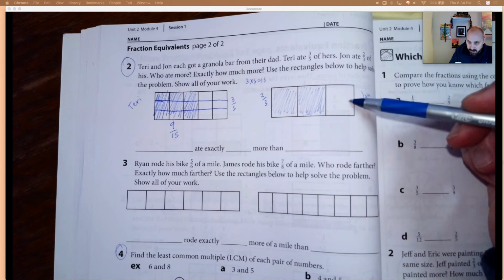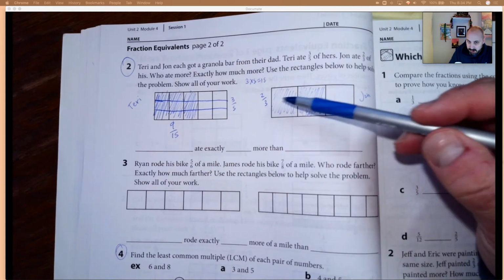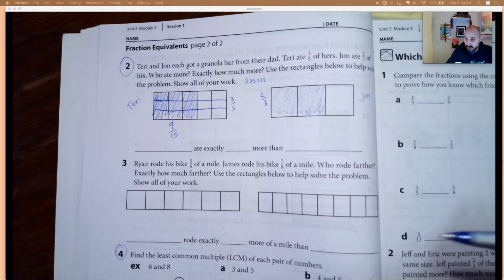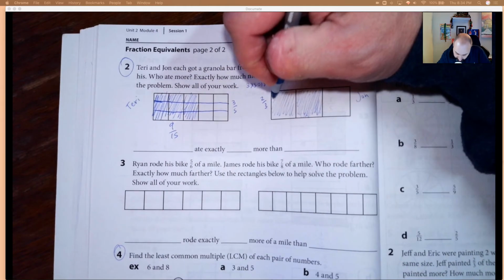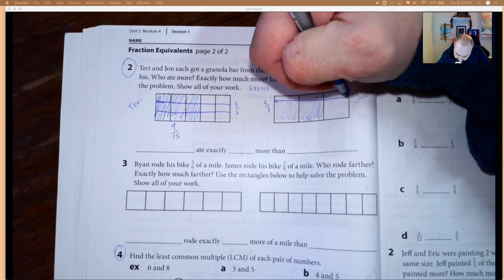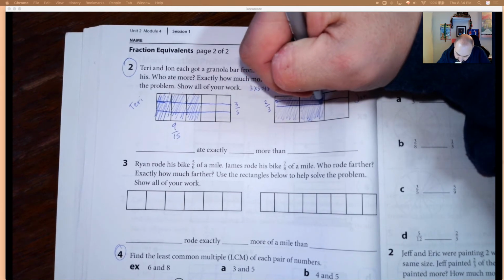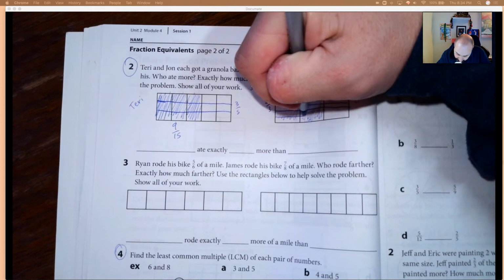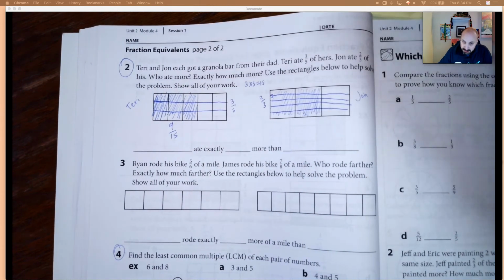John has 2/3 cut down vertically. So we want to cut his going the other way by fifths, right? Because 3 times 5 is 15. So just try your best and get as even as you can. Take your time. Remember, you draw 4 lines going across to make 5 equal parts.